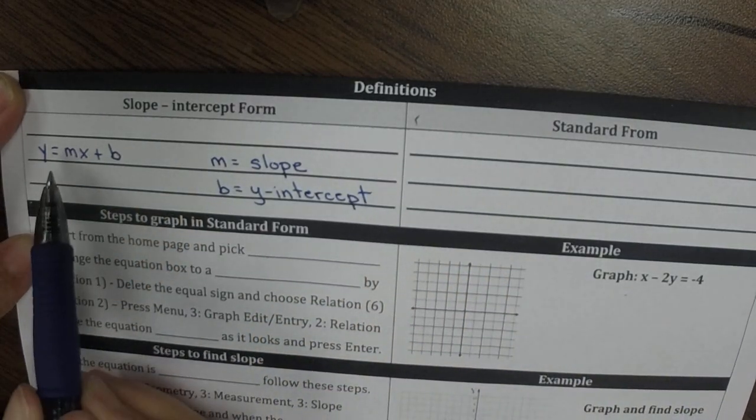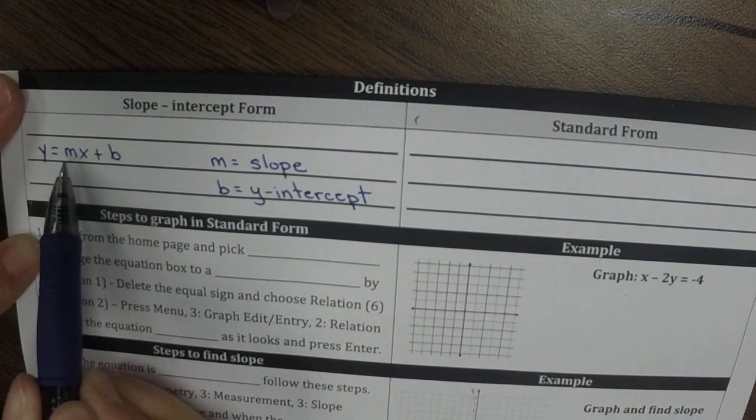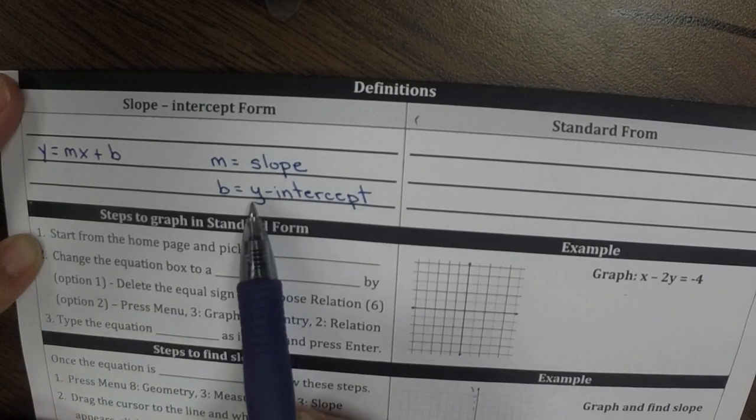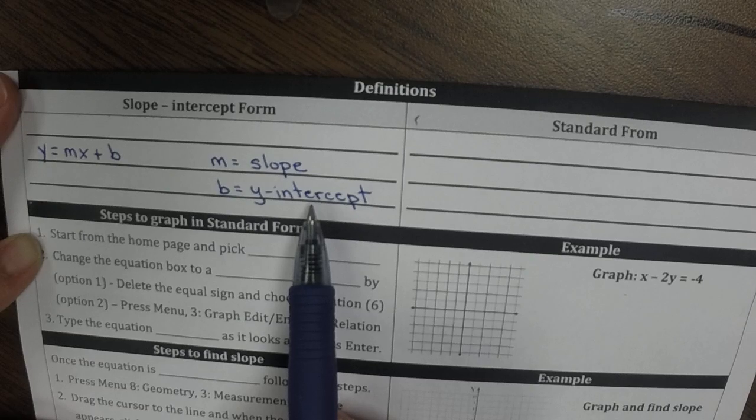So again, this is already in a form where you could pick out the slope and you could pick out the y-intercept. Remember, a y-intercept is where it crosses the y-axis.